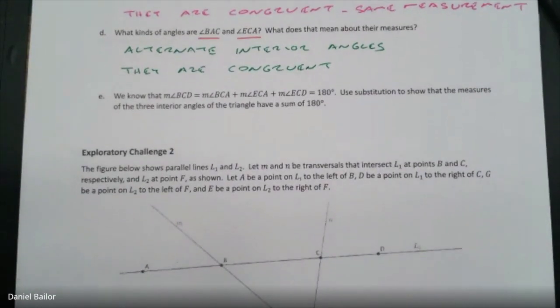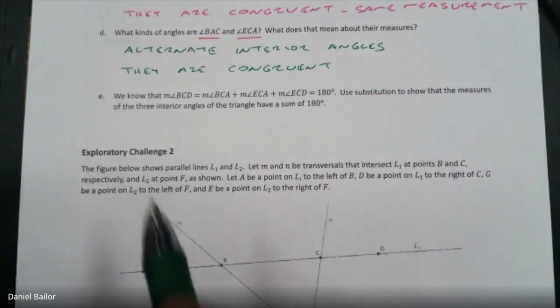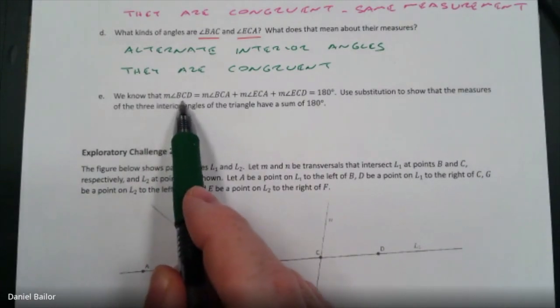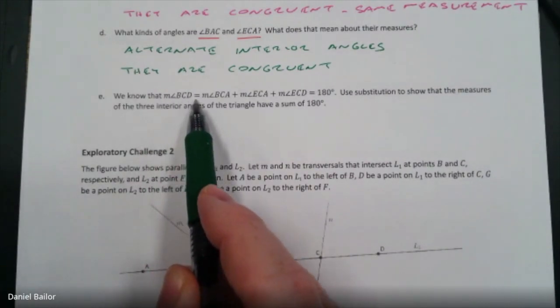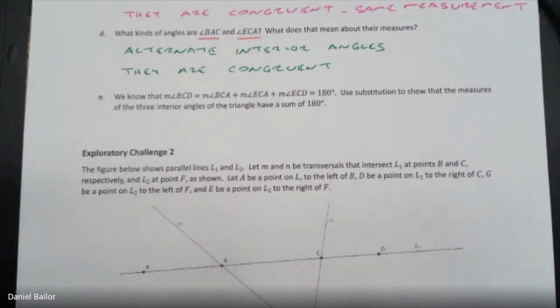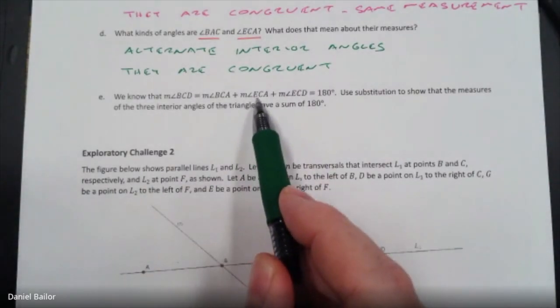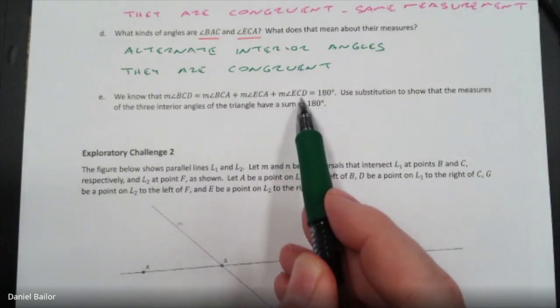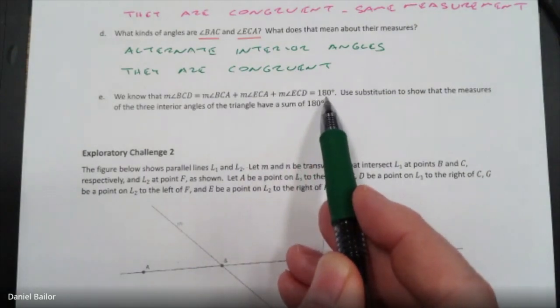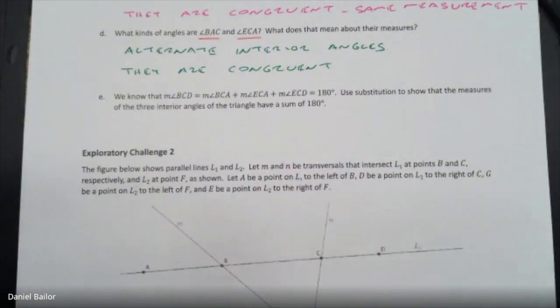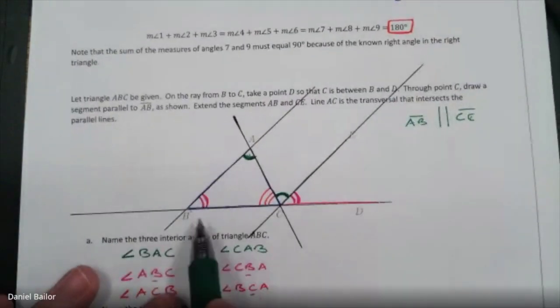Okay, now we get to part E. We know that the measure of angle BCD equals BCA plus ECA plus ECD, and all that equals 180 degrees. So let me show you that. Angle BCD, which remember is our straight line.